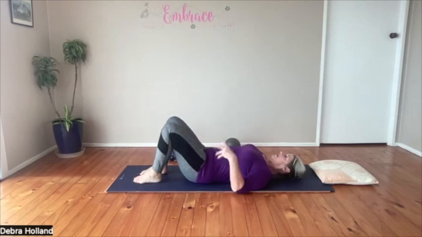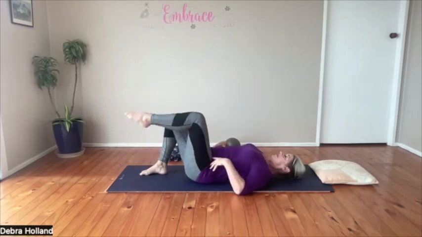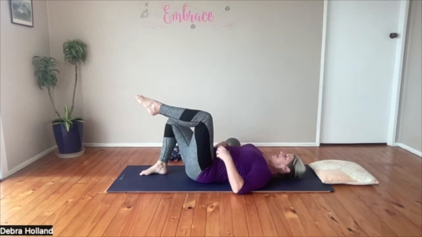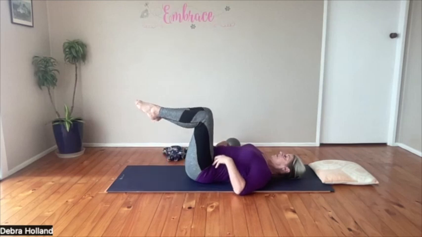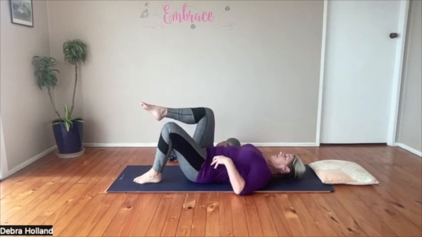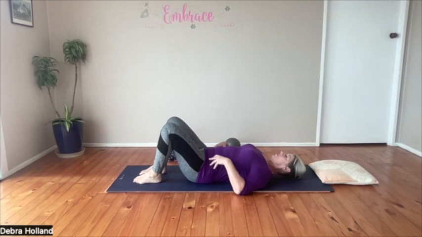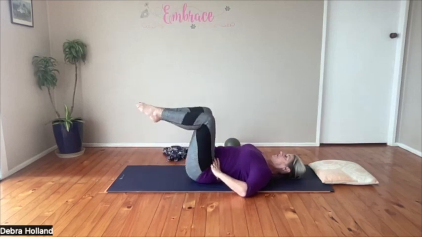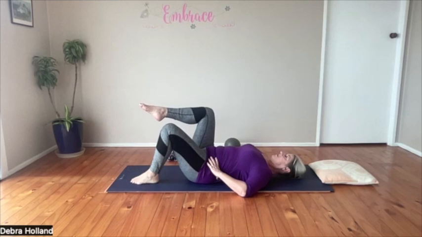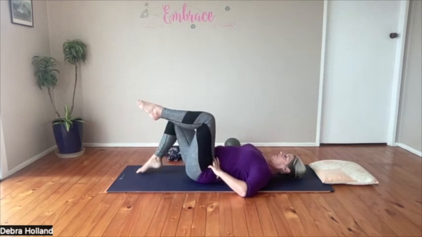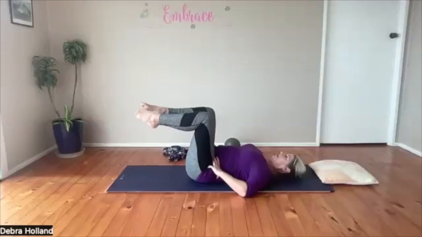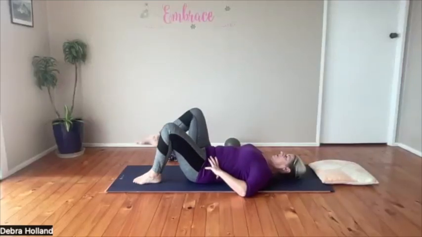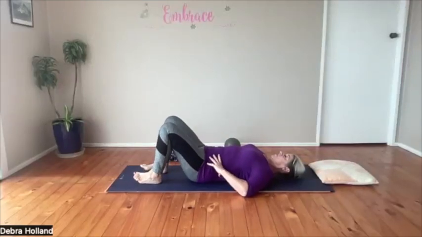We'll just do a few of these. We're pretty awake already in our pelvis. Right, left knee up, right knee up, left foot down, right foot down. Do that one more time. Right knee up, left knee up, left foot down, right foot down, left knee up, right knee up, left foot down, right foot down. So a level pelvis.